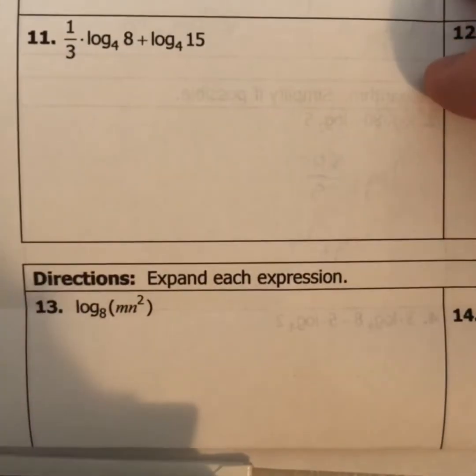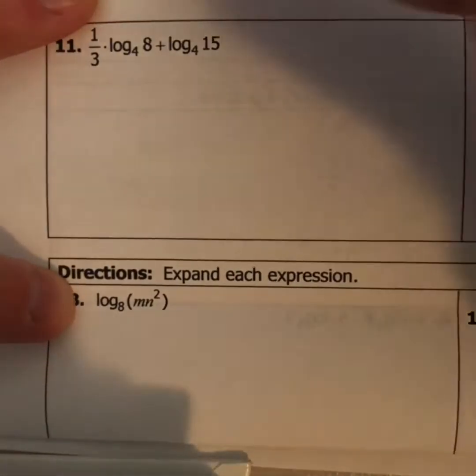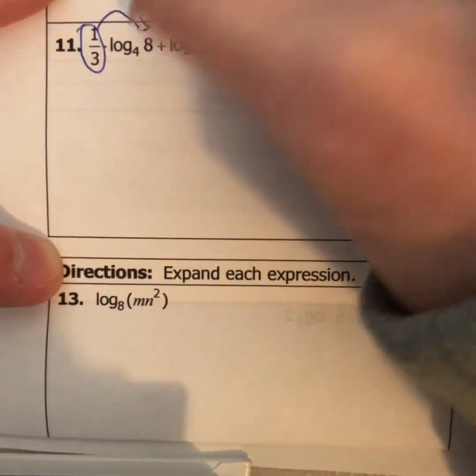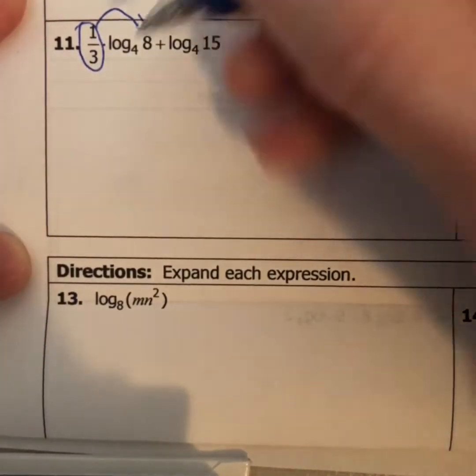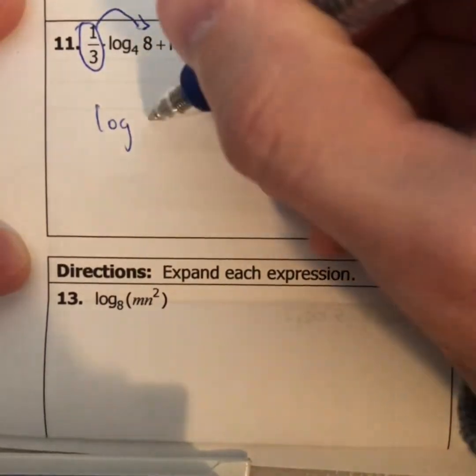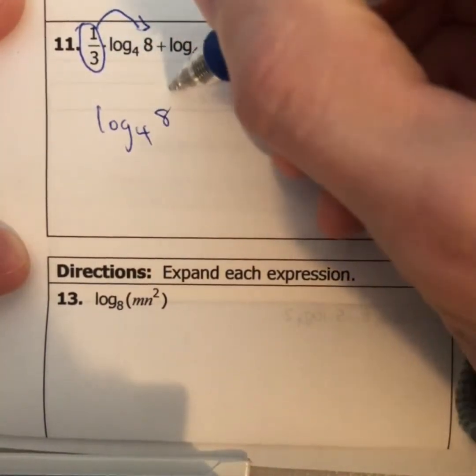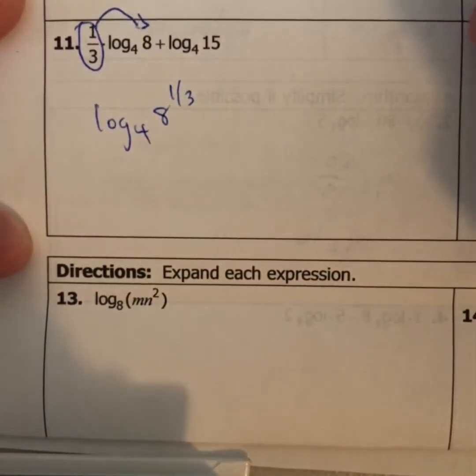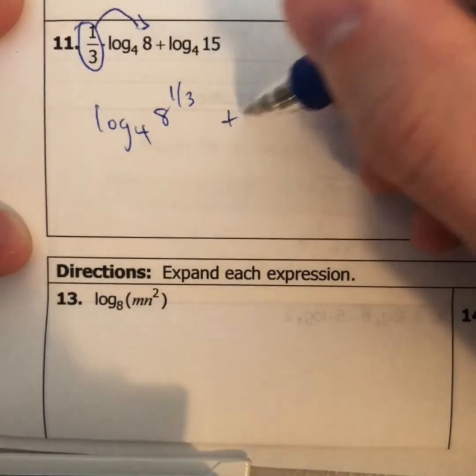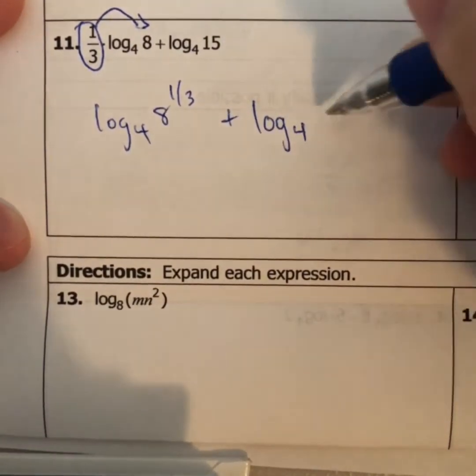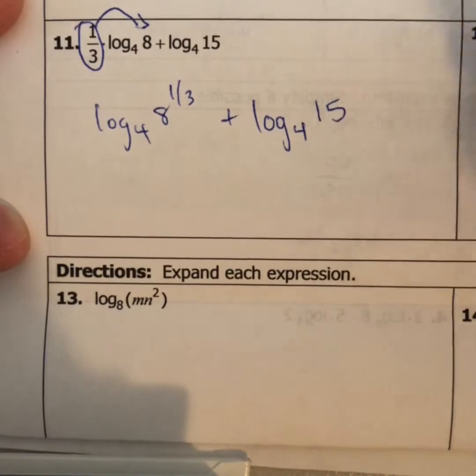Number 11. Number 11 here, we have another power rule. We're going to move this up to the exponent, so log base 4 of 8 to the 1/3, plus log base 4 of 15.